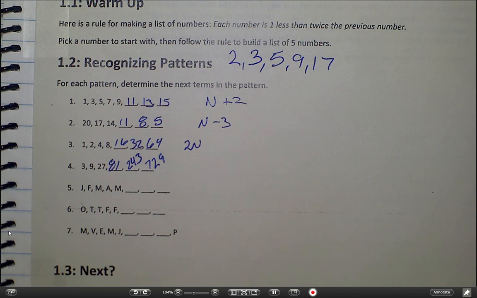Anyone have an idea for any of them yet? All right, you guys got to use your noodle, right? Use that big brain of yours.